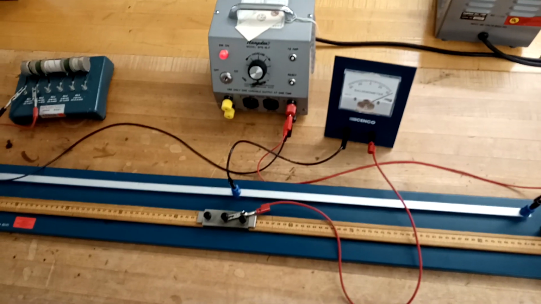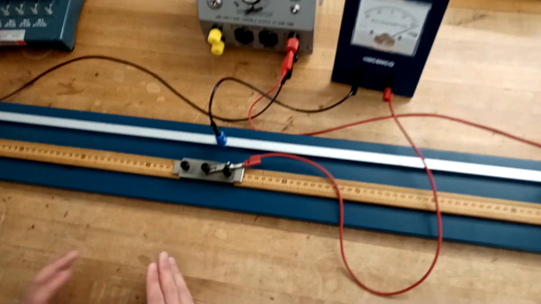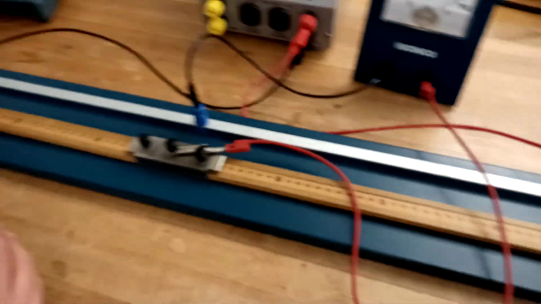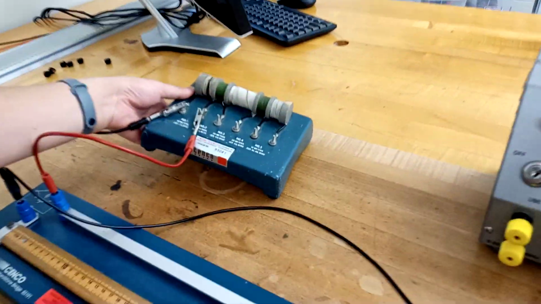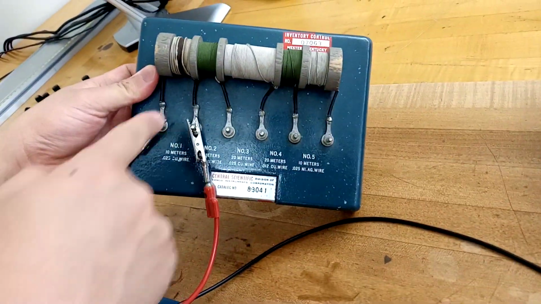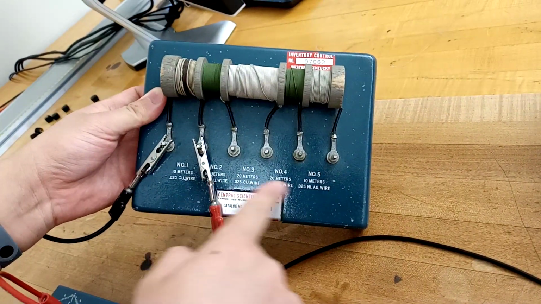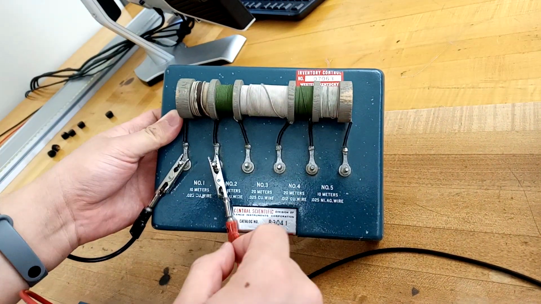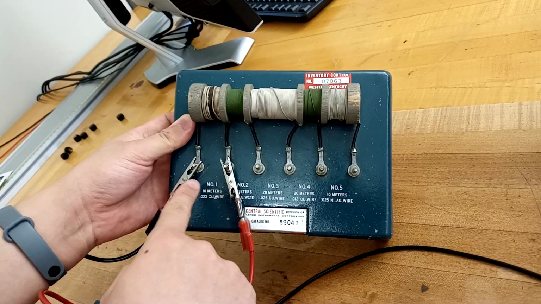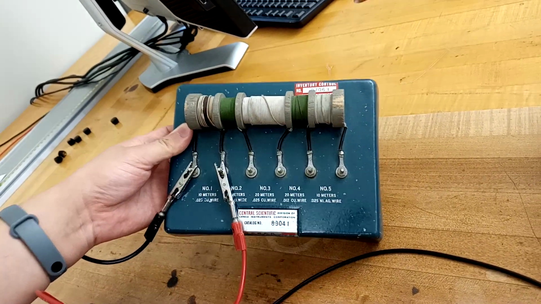So the goal of this experiment is to determine the unknown values. The Wheatstone bridge helps us to find the unknown values, and the unknown resistance values would be our 5 different coils. So we are going to find the resistance values for these 5 different coils.